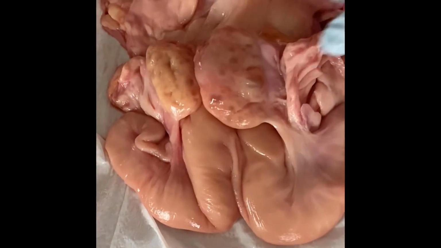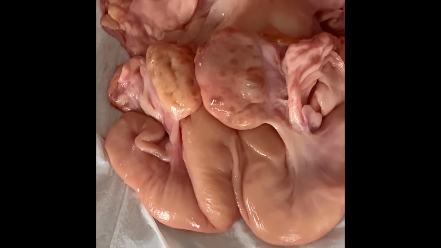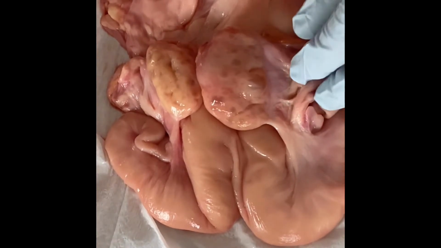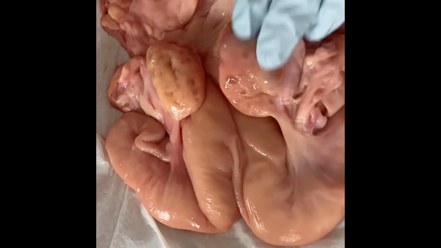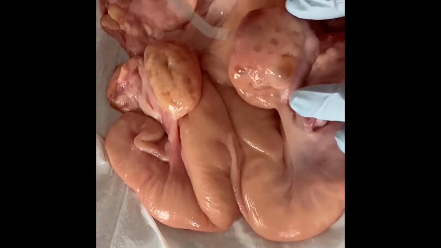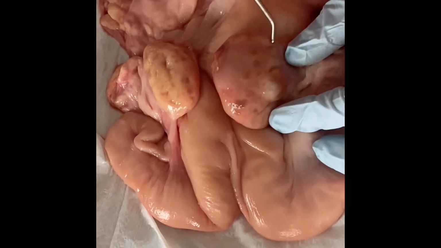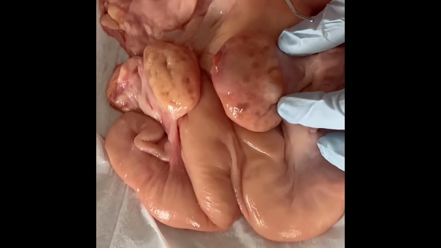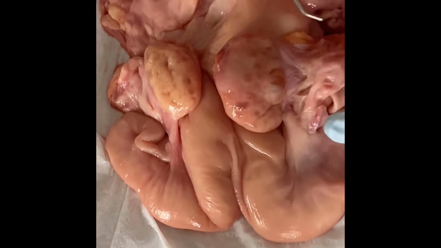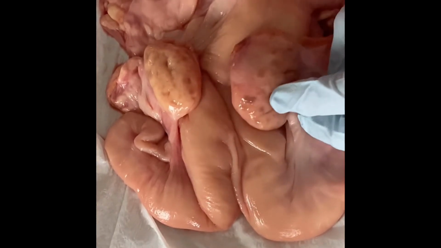Then I'm going to switch over to the other ovary, right here, because I couldn't find a super good Graafian follicle on the one that I cut. So right here we have the Graafian follicle, and it is fluid-filled and is the largest pre-ovulatory follicle, in a cell-free area called the antrum.